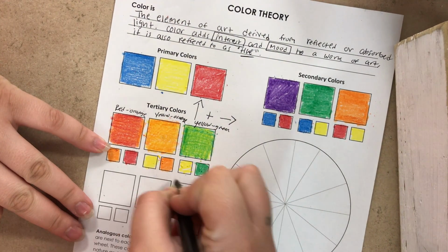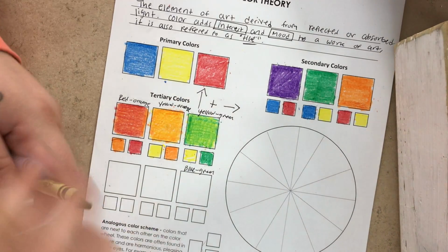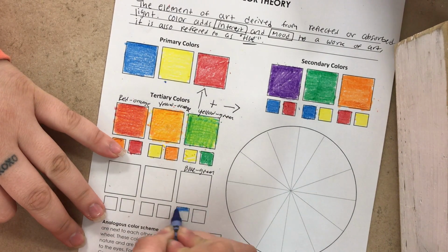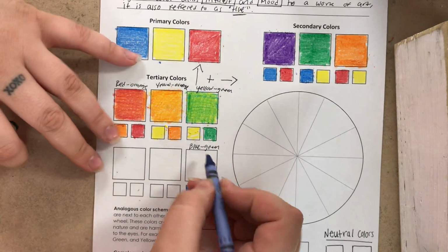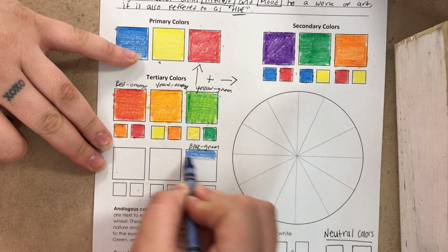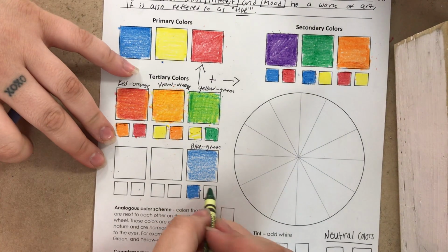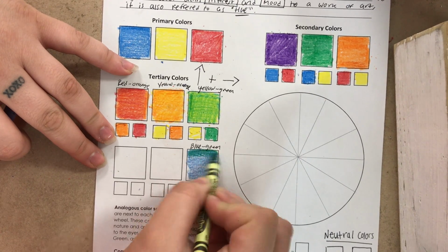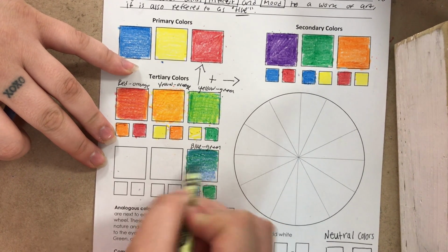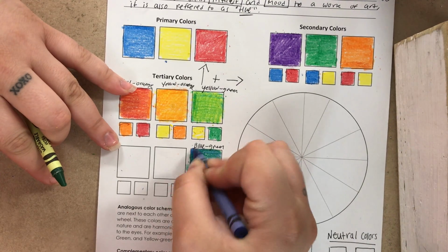Then we're going to have blue-green. So light layer of blue, come back with my green. And then a second layer of both.